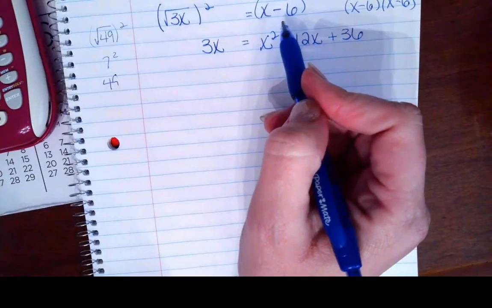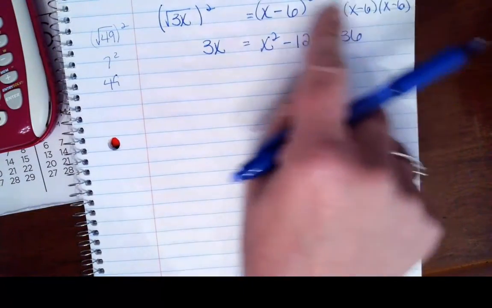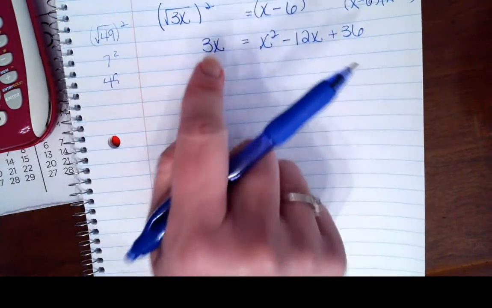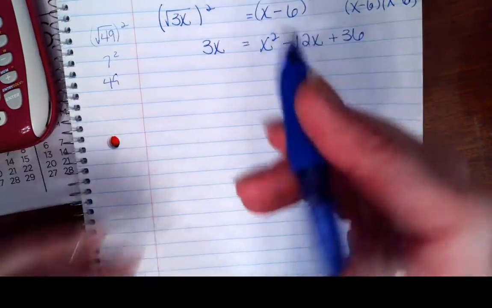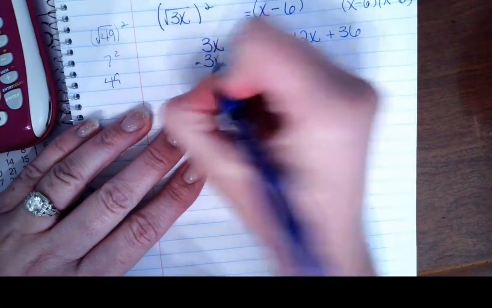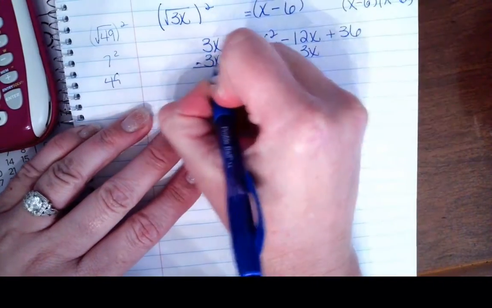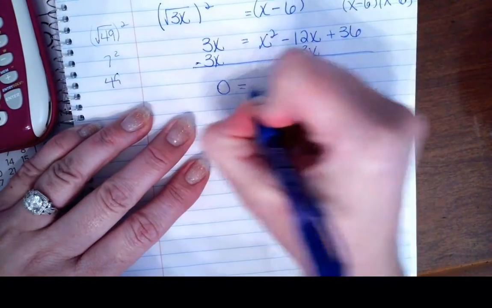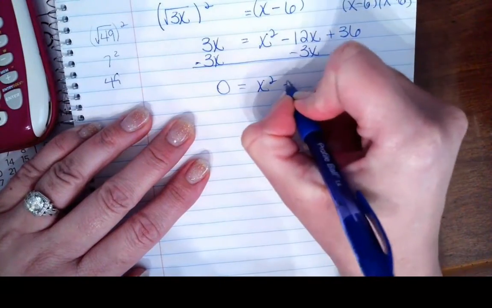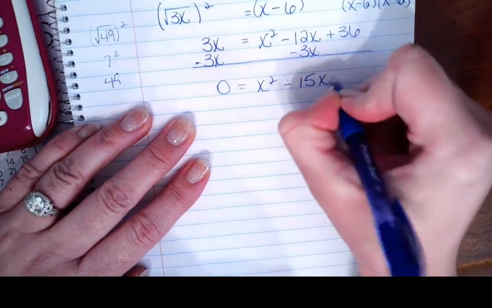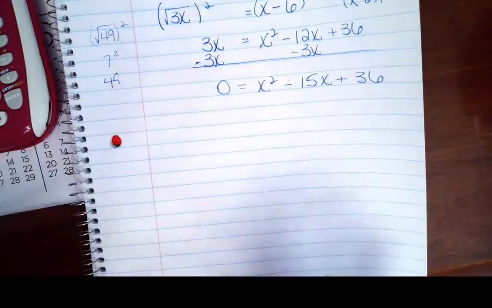Okay, so now I'm back in quadratic land, which is where you've been this week. And so I can factor this thing down once it's set equal to 0. So I'm going to get rid of this 3x. So you go away. So now what I have is 0 equals x squared minus 15x plus 36.